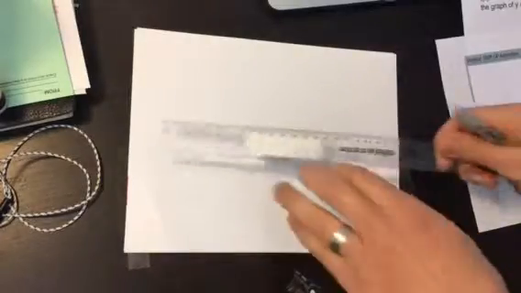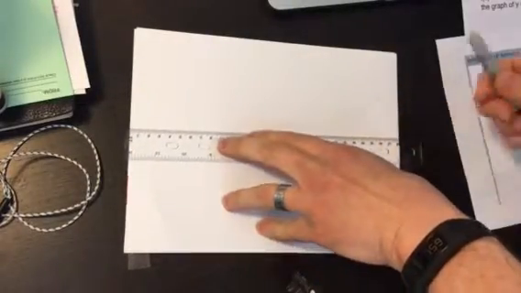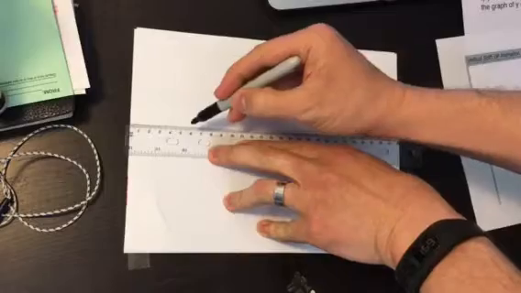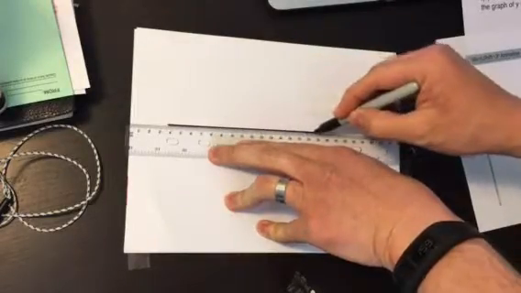Today we're going to talk about a vertical shift up and a vertical shift down on the Cartesian plane if we have a y equals f of x graph. So I'm just going to draw the Cartesian plane here, just for an example.